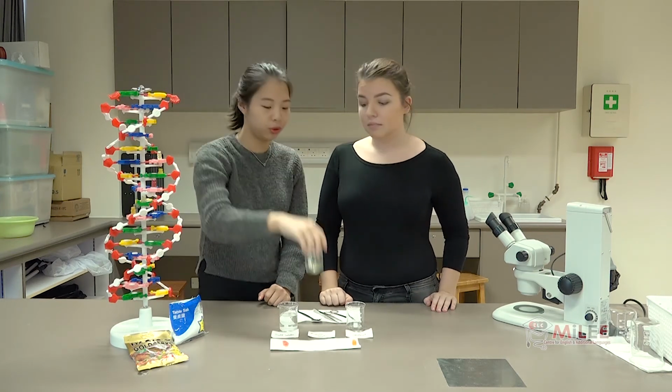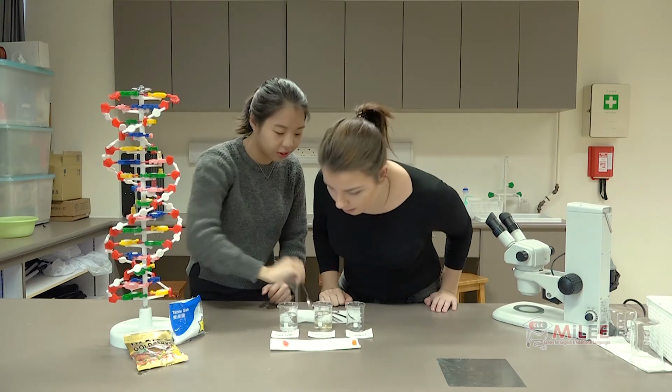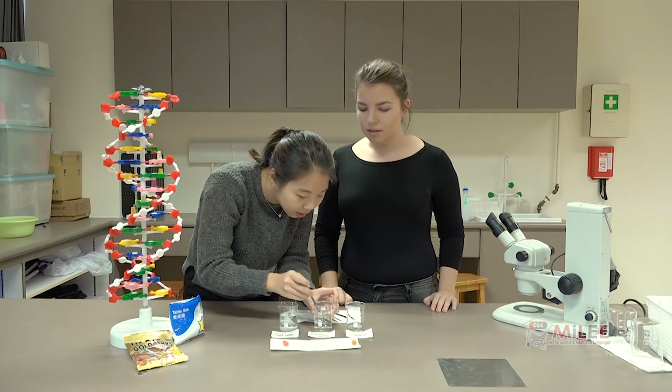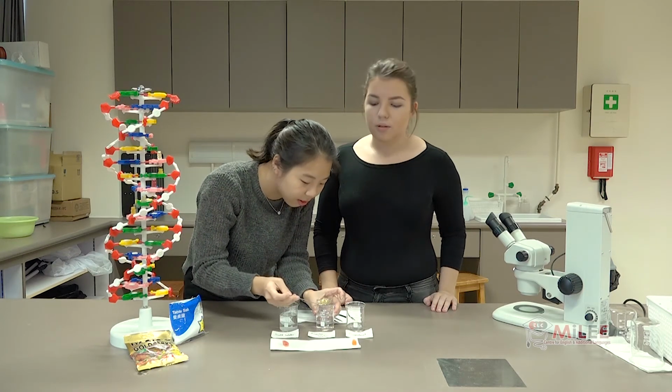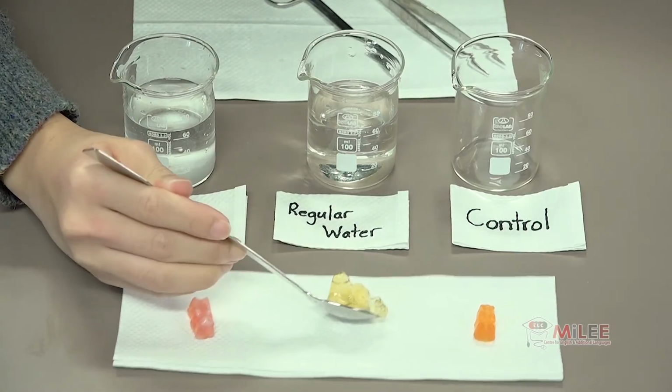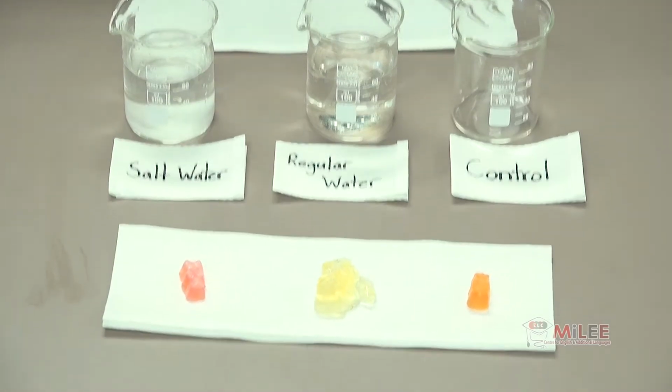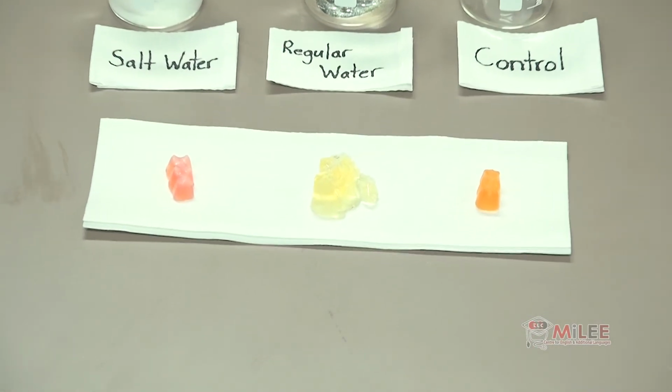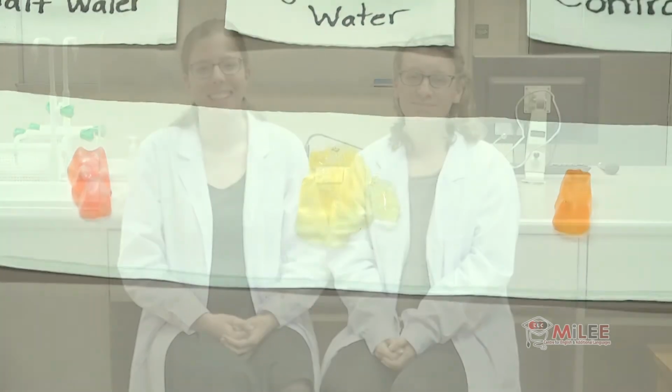I think we need a spoon. Yeah, let's try to get it out. Wow. This gummy bear definitely got much bigger than the rest of them.